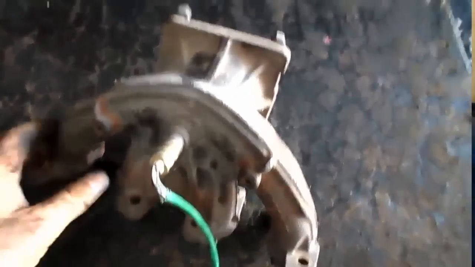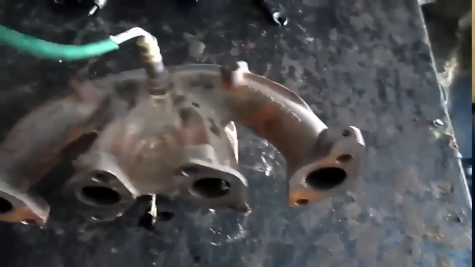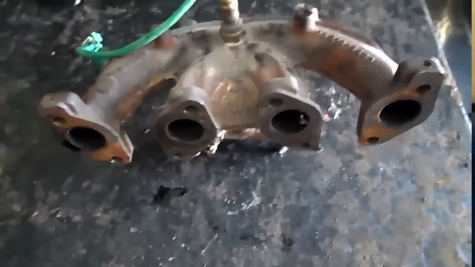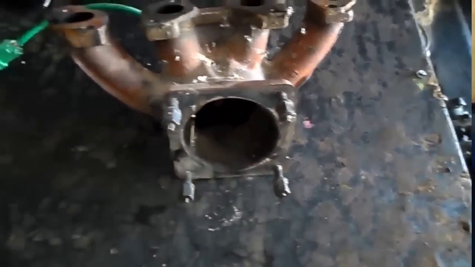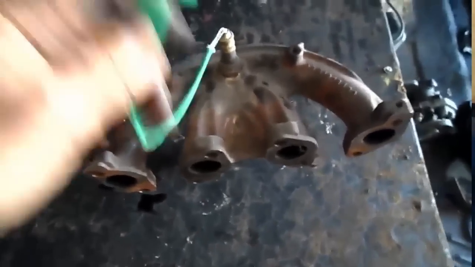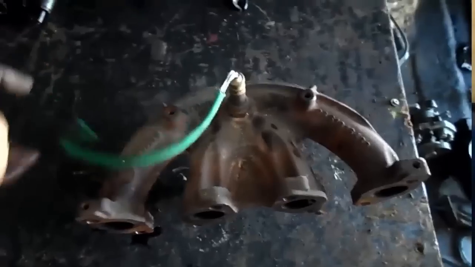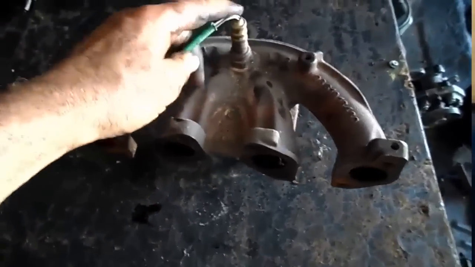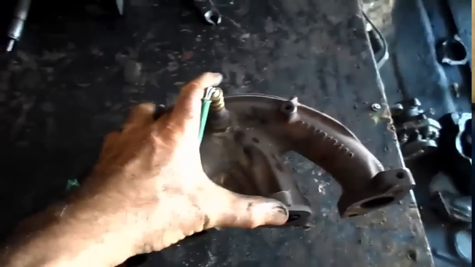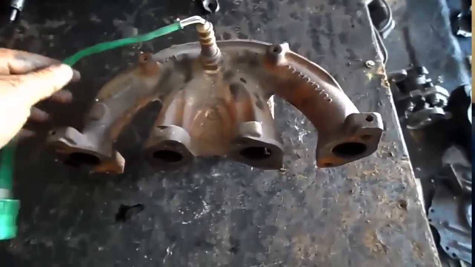This is the exhaust collecting system. The 4 exhausts for a 4 piston engine, the smoke gets out to the exhaust. Exhaust collector. This measures the temperature of the air and puts it back into the engine to control the gasoline consumption.